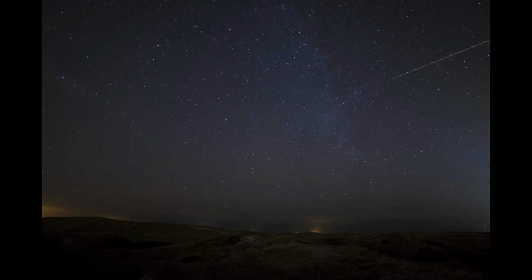Due to their great distance from the Earth, all stars except the Sun appear to the unaided eye as shining points in the night sky that twinkle because of the effect of the Earth's atmosphere.